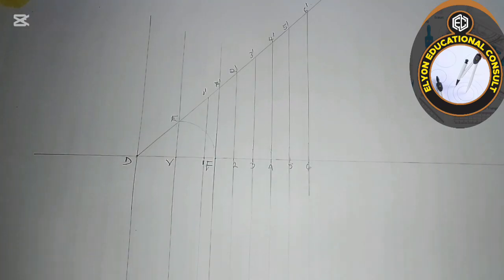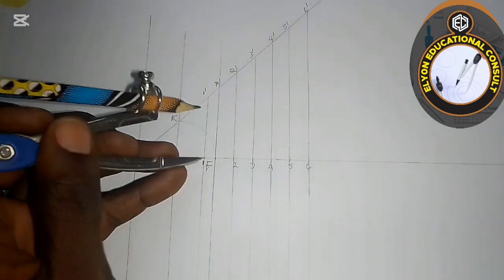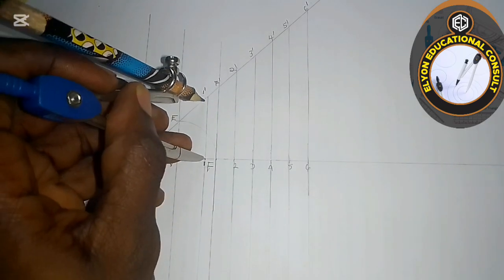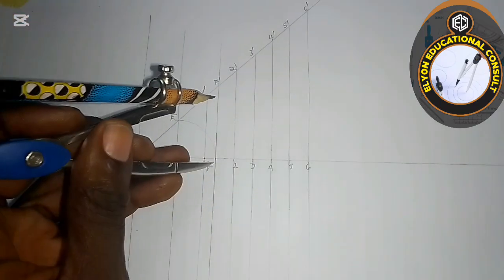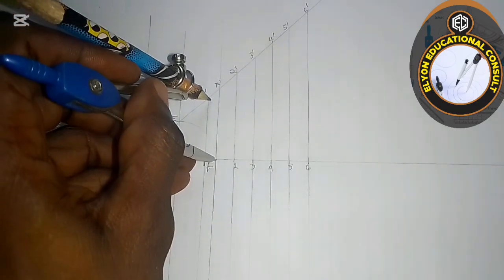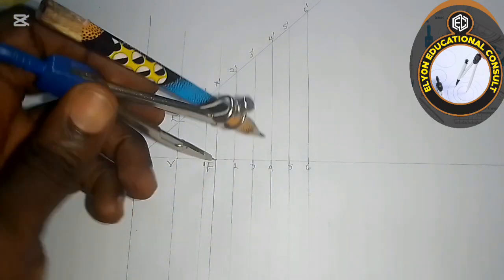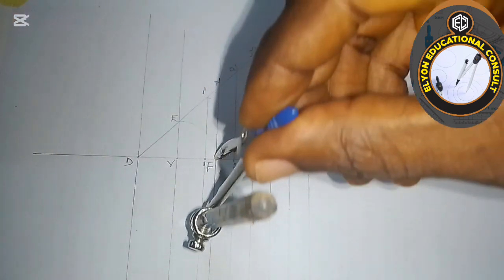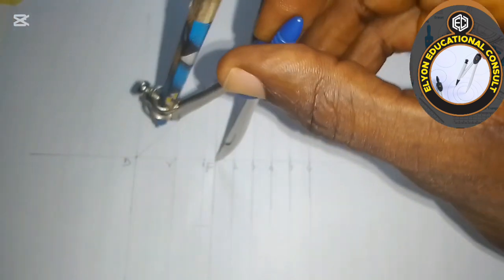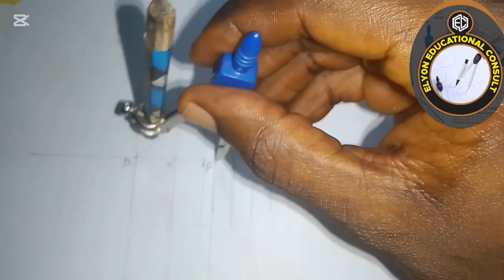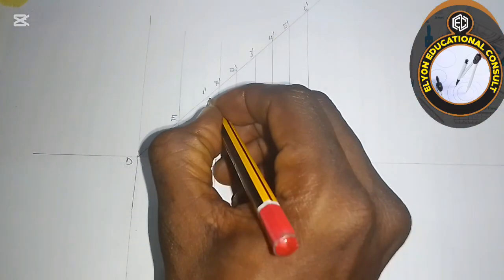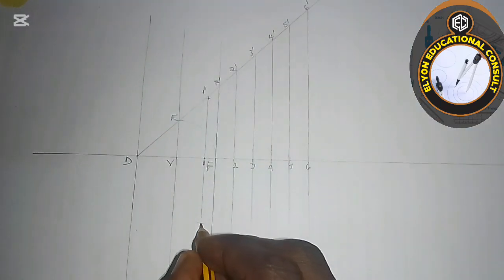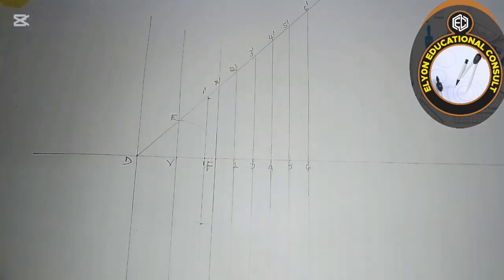So the next thing I'm going to do now, yes, the most important aspect now. So we pick 1 to 1 prime like this. 1 to 1 prime. I hope you can see this. Place on the focus, strike an arc on that line 1 to 1 prime, both above and below like this. I hope you can see that. So that will give us our first point. So this is the first point, like this, passing through the vertex.